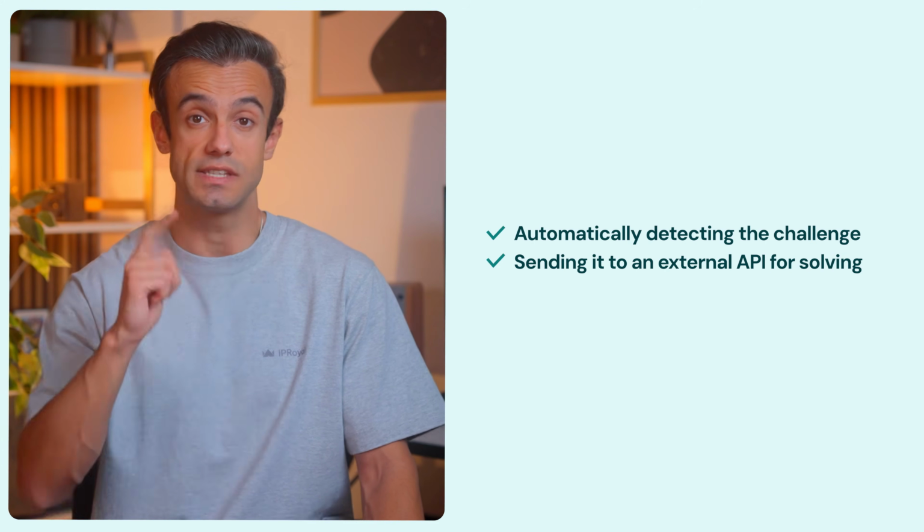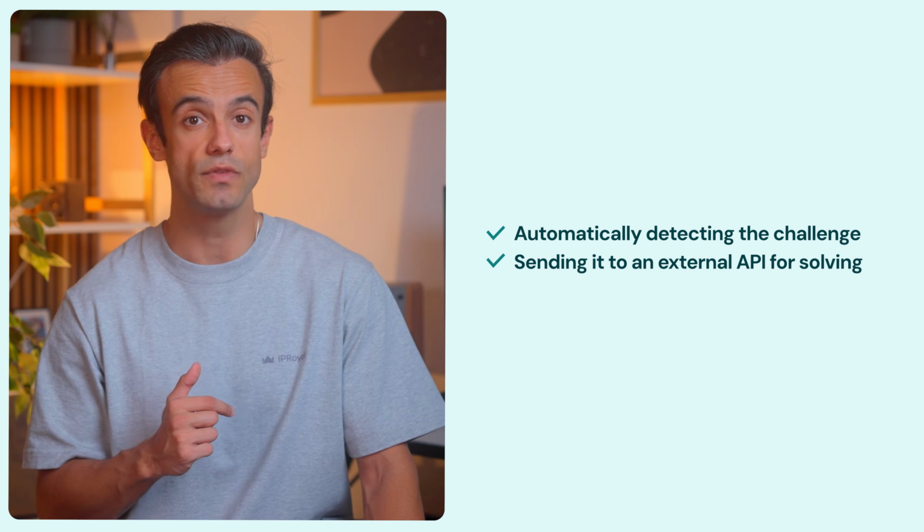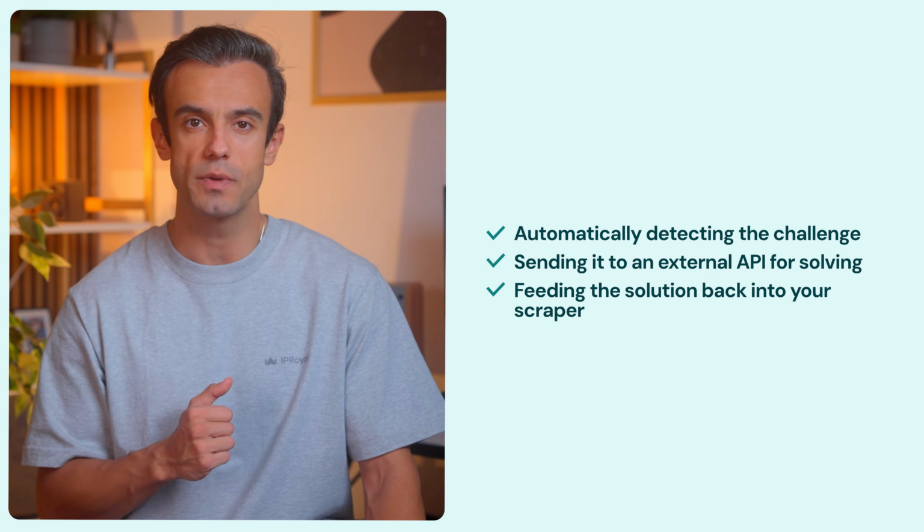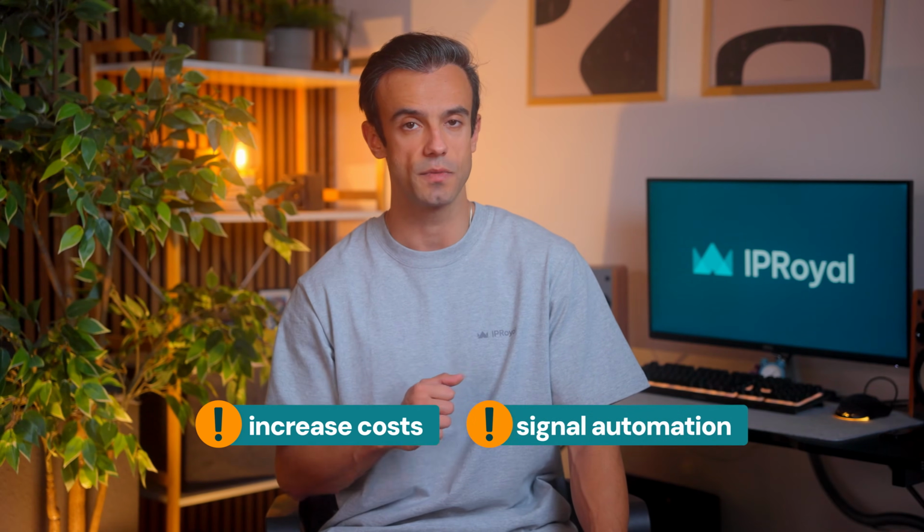These solvers work by automatically detecting the challenge, sending it to an external API for solving, and feeding the solution back into your scraper so it can continue without manual input. They are effective, but frequent triggers can increase costs and signal automation. That's why it's best to treat them as a backup rather than your main Cloudflare bypassing method.